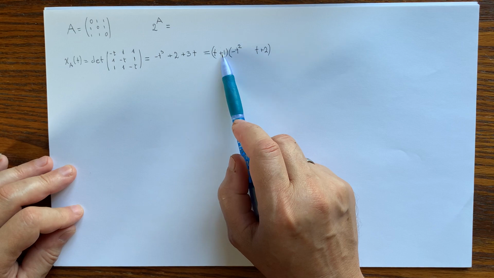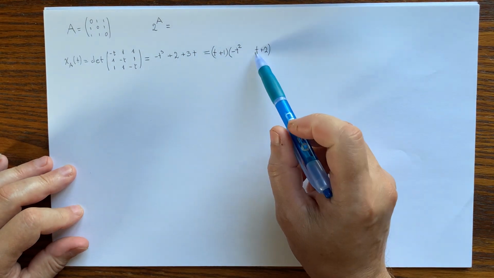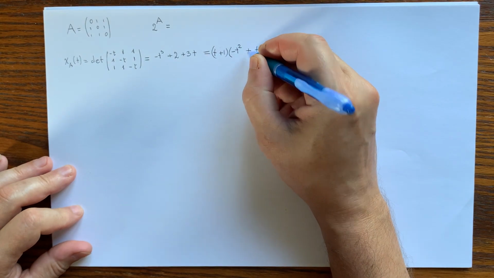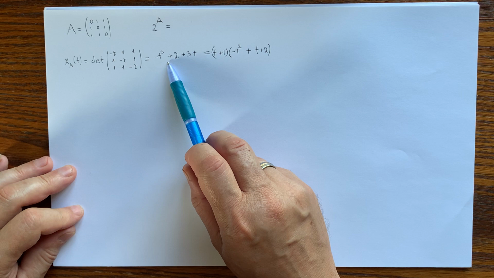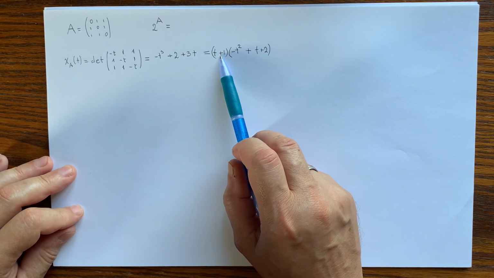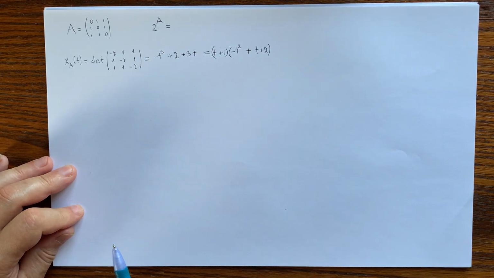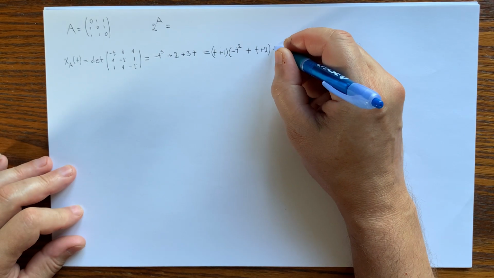So that unknown plus 2 should be matching 3, which makes this unknown just 1. And we can check that the square term doesn't appear, because here we'll have negative t squared and then we'll have positive t squared, which will cancel each other. That is a good start.